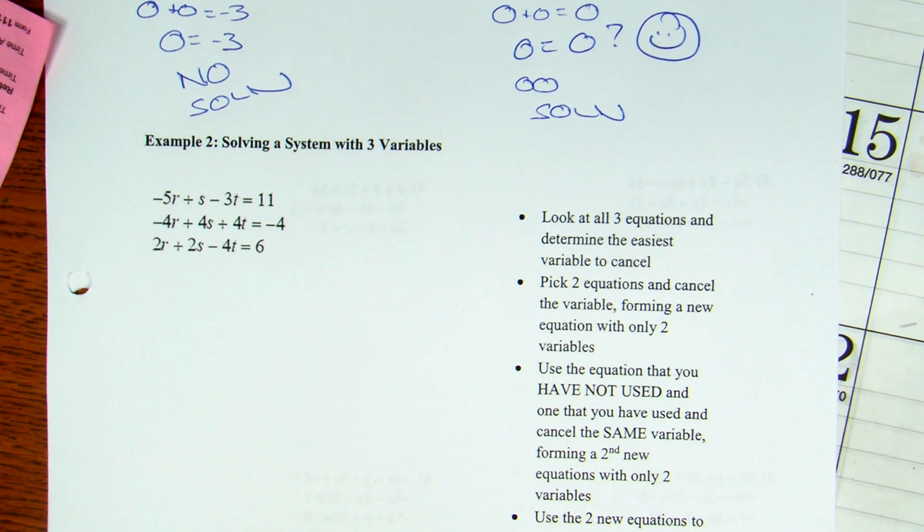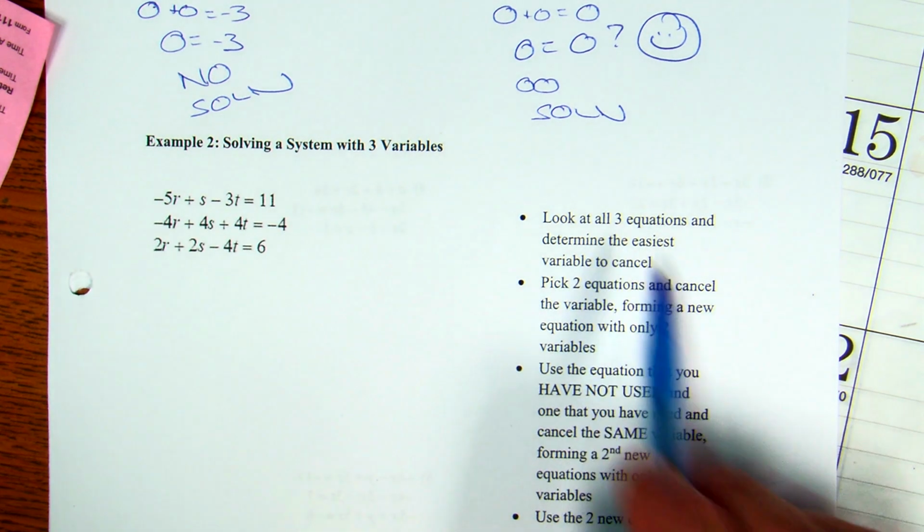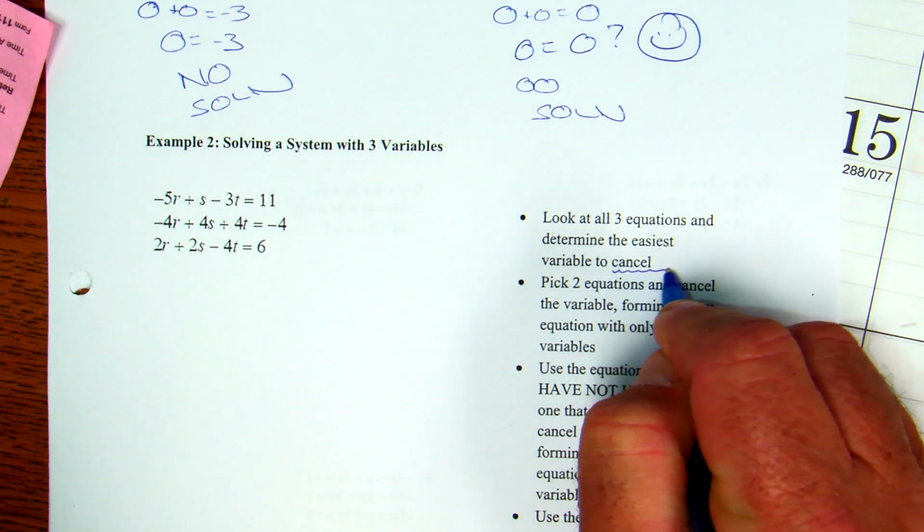So, instead of 2 variables, you got 3. But instead of 2 equations, you have 3. As long as the number of equations is equal to the number of variables, you are good. So, look at all 3 equations to determine the easiest variable to cancel.